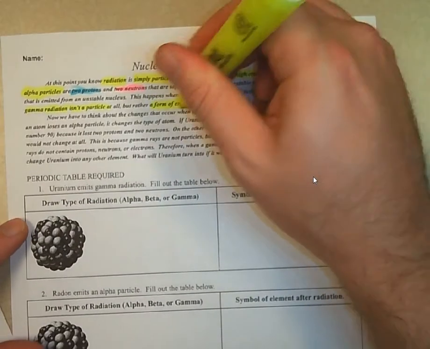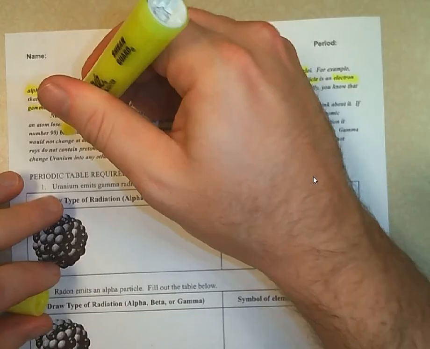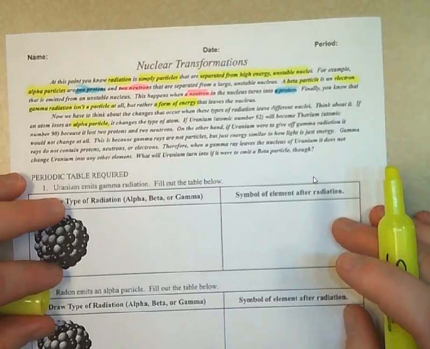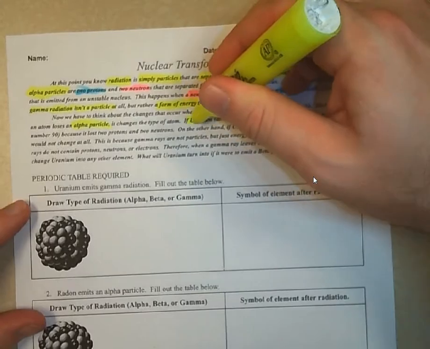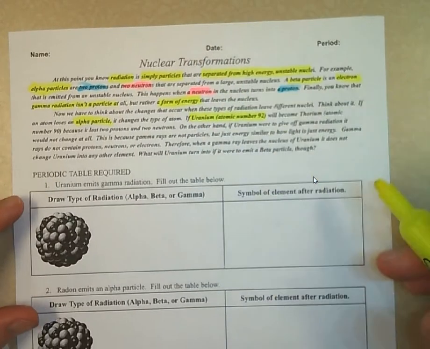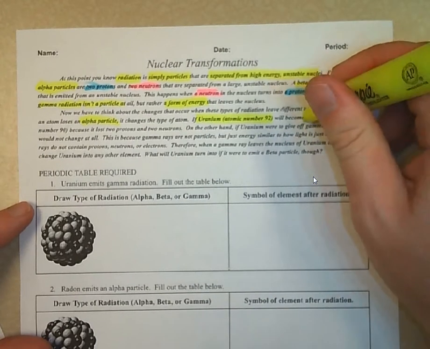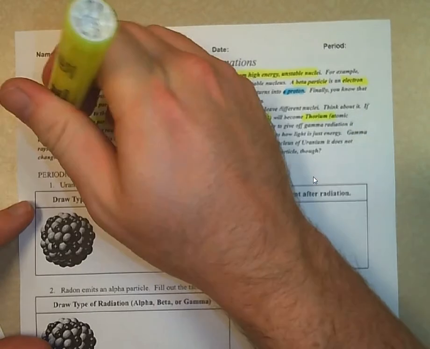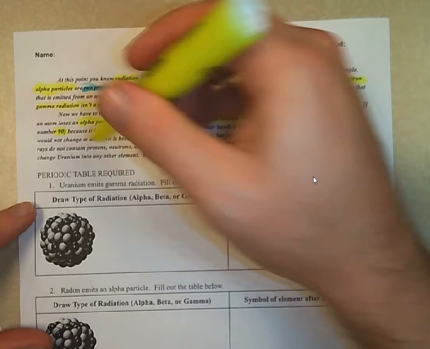Now we have to think about the changes that occur when these types of radiation leave different nuclei. If we have an atom that loses an alpha particle, it changes that type of atom. For example, uranium, number 92, if we lose 2 protons and 2 neutrons, we're going to become thorium, number 90. And our mass will go down by 4 as well.